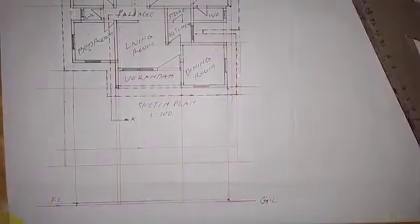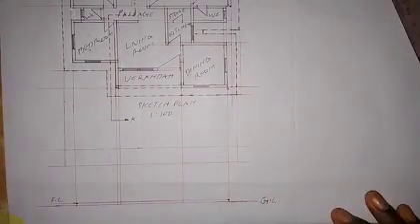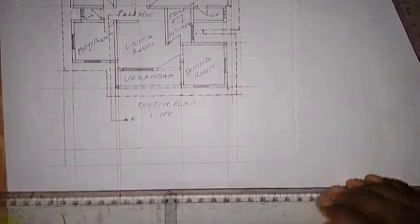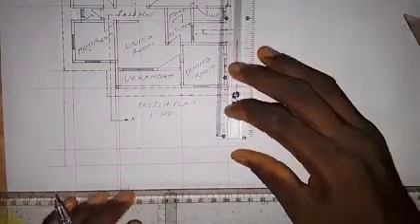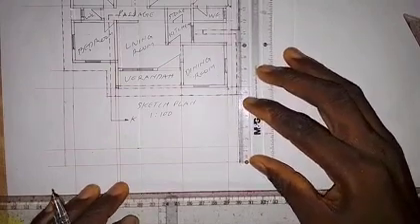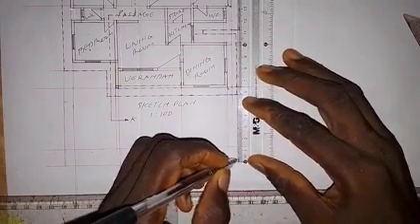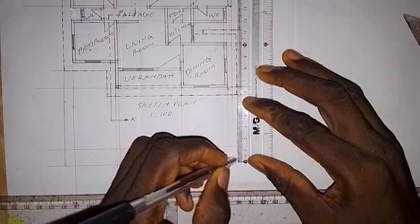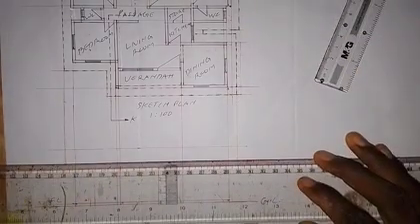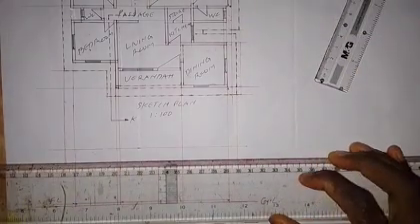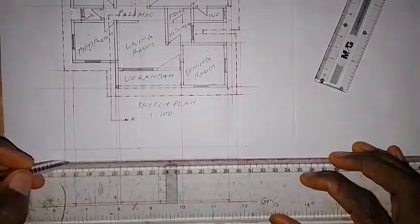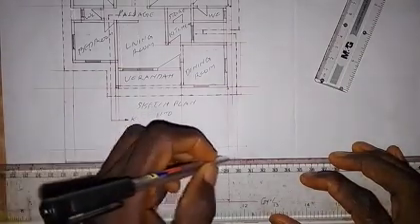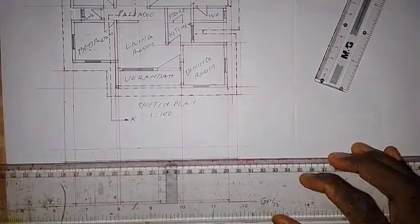Okay, for the fascia board that we are going to see here on the roof, I will take 3 millimeters for that. 3 millimeters for the fascia board. So this is 3 millimeters here. Okay, so here I'm going to draw a horizontal line for the fascia board from here to here, like this. Okay, so that's the fascia board.